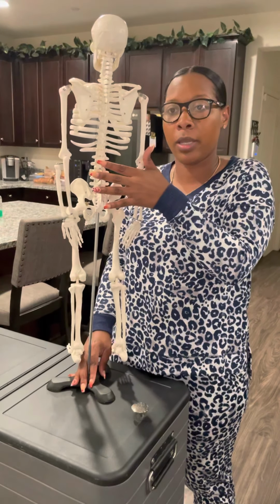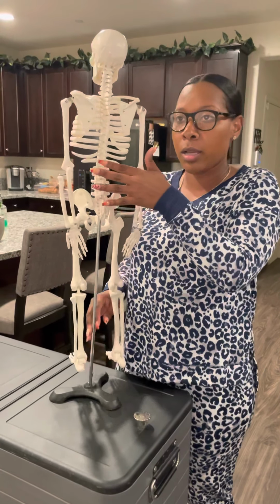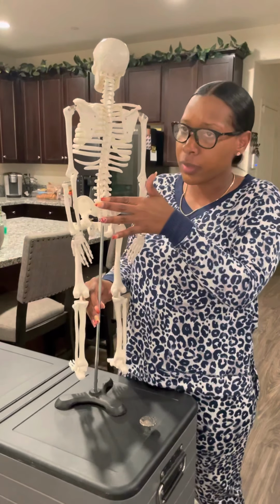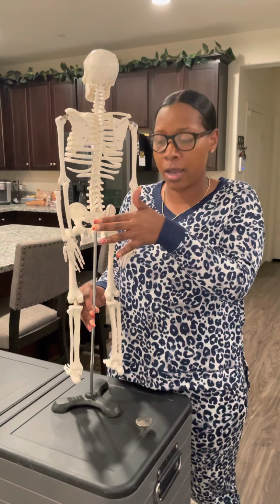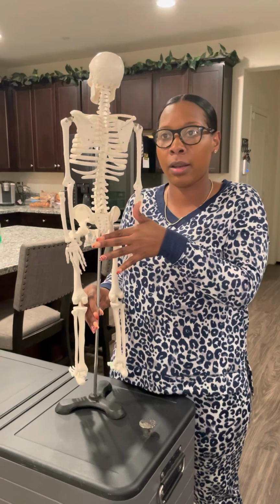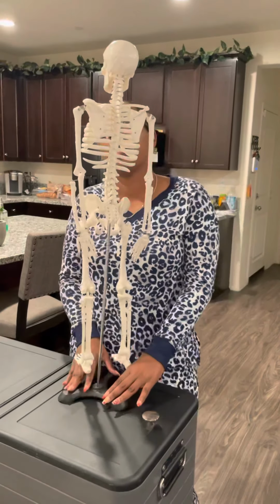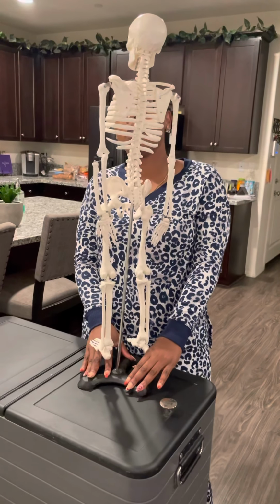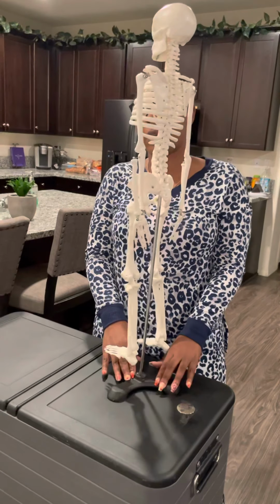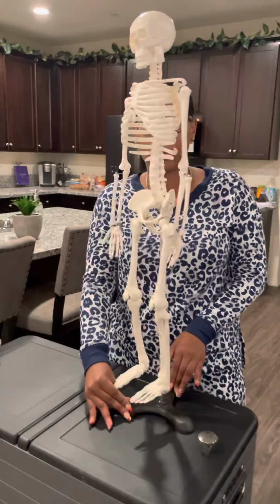And then we have the sacrum, which is here, and then the coccyx is down here. And then let's see what else we have. We could turn them around actually here so you can see.